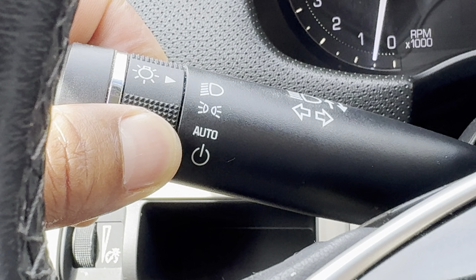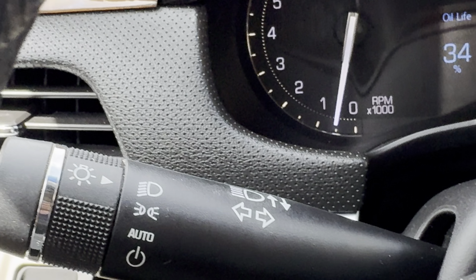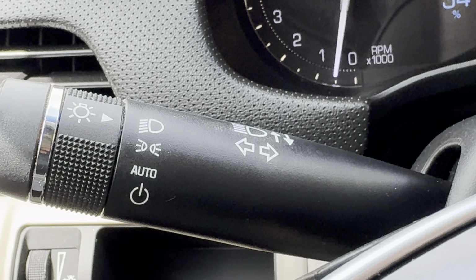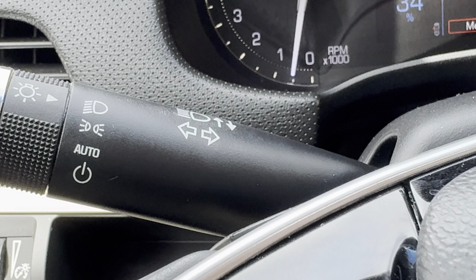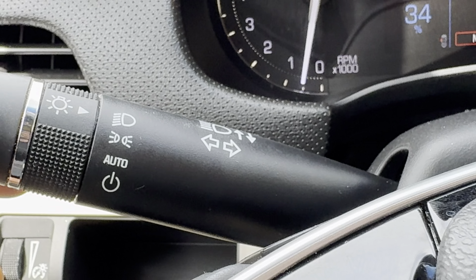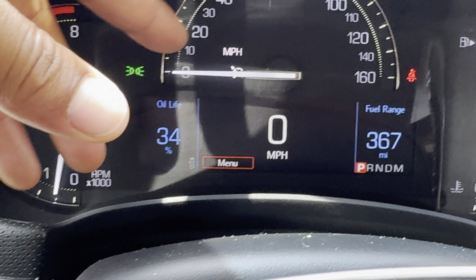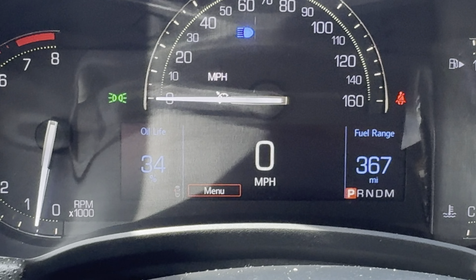All right. Now, with that being said, I'm going to show you the high beam headlights, or the bright headlights. In order to turn that on, I can pull it back this way. And what happens is when I pull it, it just flashes on. So it's just flashing on the headlights. You'll see the blue light on there.